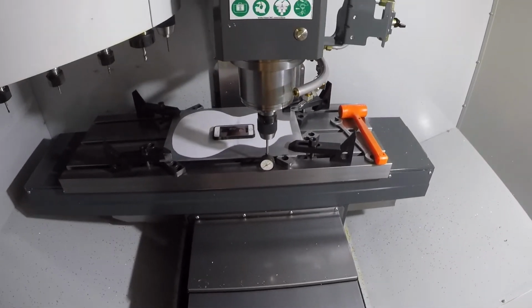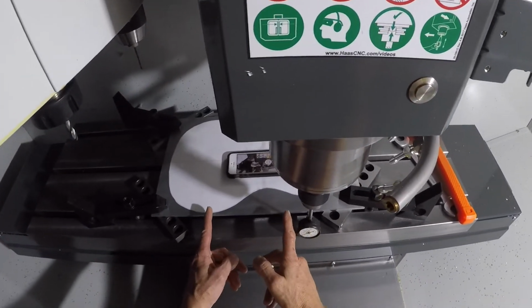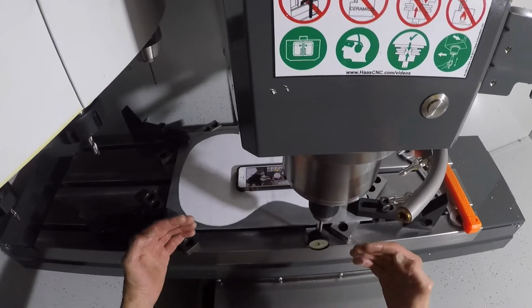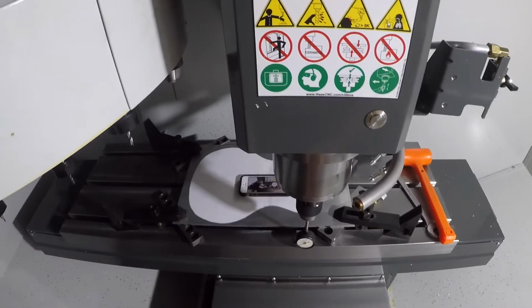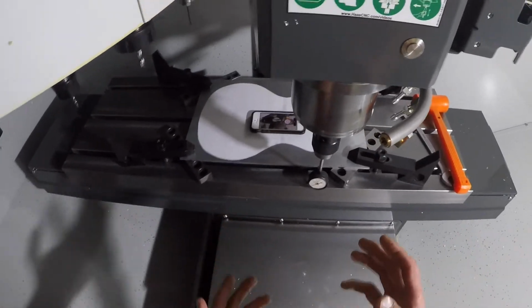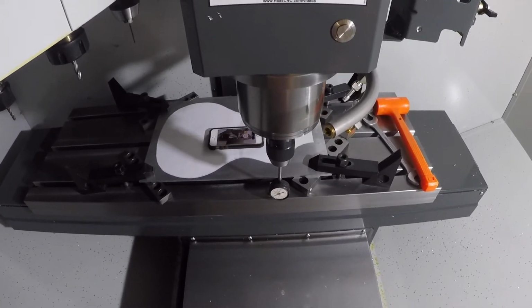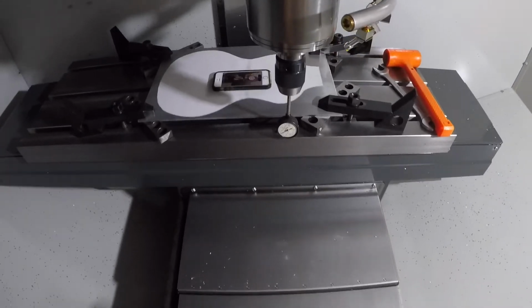So I'm 1 thousandth out over this distance, maybe 7 or 8 inches. I could tap it more and keep working on it, but I'm not going to, because I don't need to. I just wanted to show you.